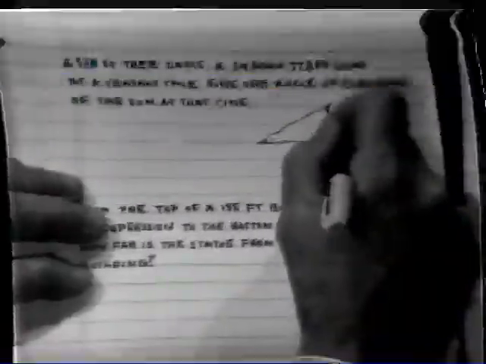We have a tree here like this, and it's going to cast a shadow like this. And so the height is 53 feet, the height of this right triangle. The shadow is 72 feet long. We want to find the angle of elevation.